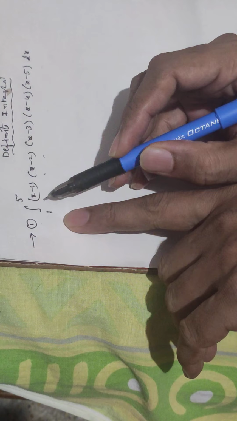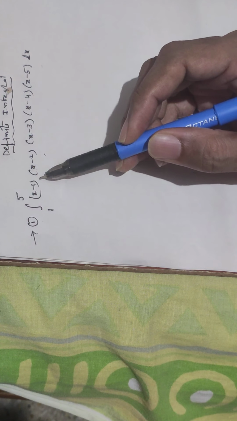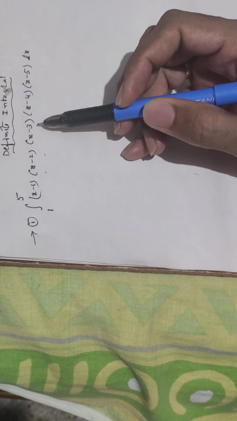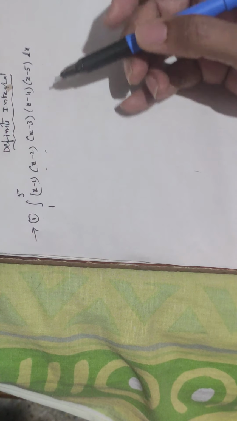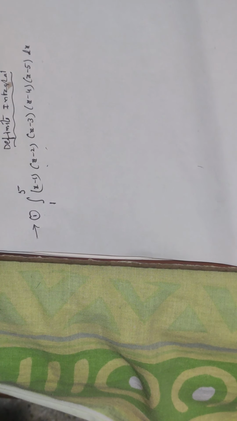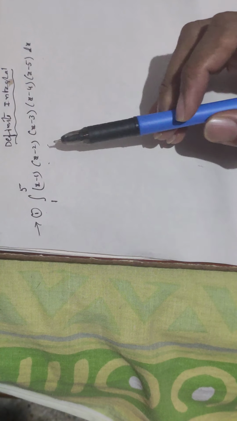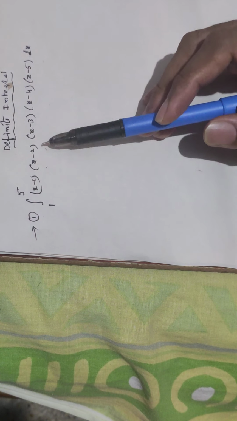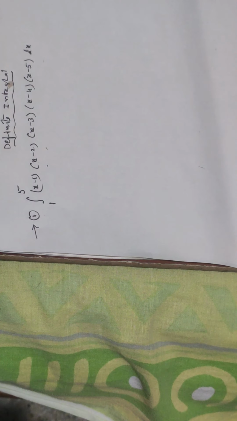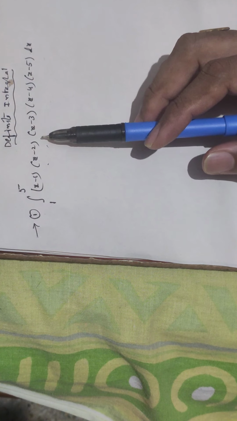Integral 1 to 5 of (x minus 1) into (x minus 2) into (x minus 3) into (x minus 4) into (x minus 5) dx. So evaluate this integral. For evaluating this problem, generally we get one idea: taking the product of these 5 factors. We'll get a fifth degree polynomial, then integrate, and then apply the limits. That is one method, but it is a laborious method. Don't go for that one.